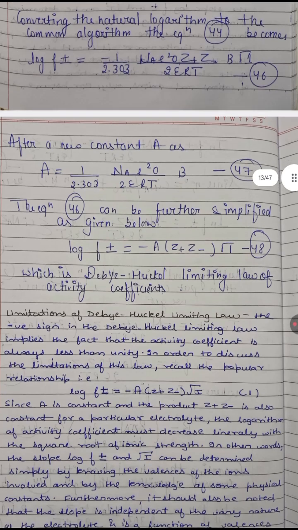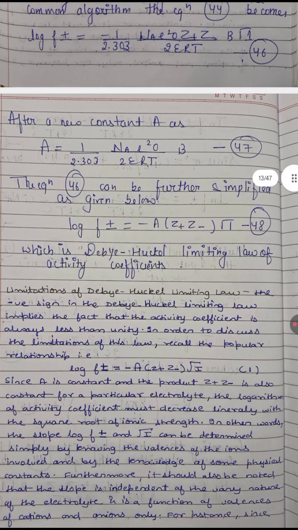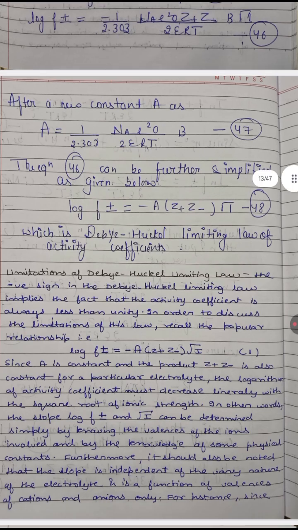Converting the natural logarithm to the common logarithm, equation 44 becomes log f plus minus equals minus 1 by 2.303 into Na into e naught square into z plus into z minus divided by 2 into epsilon into R into T into B under root I, equation 46.